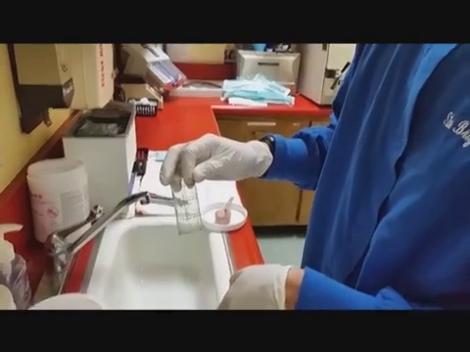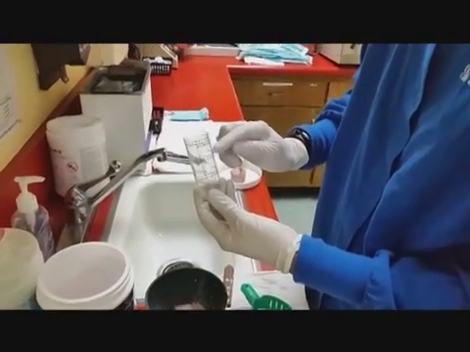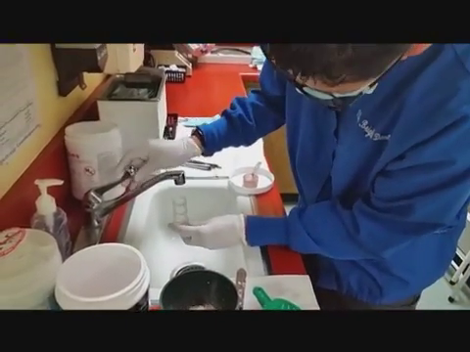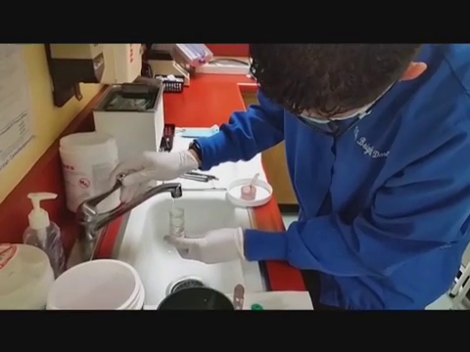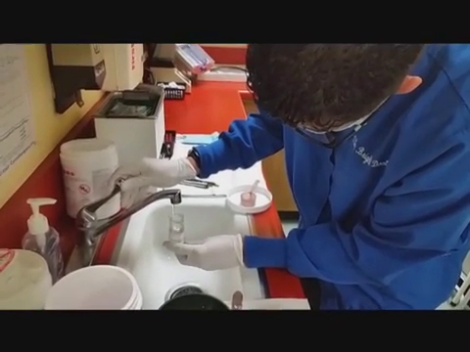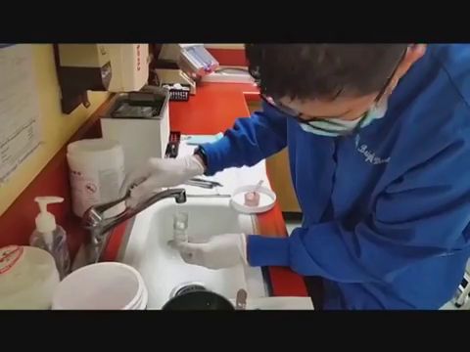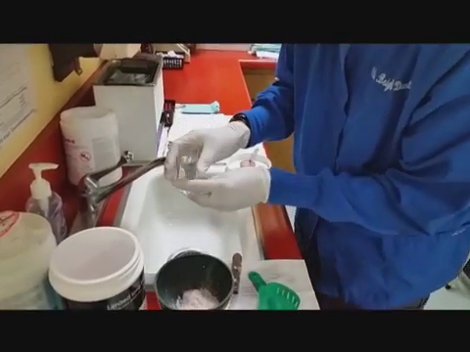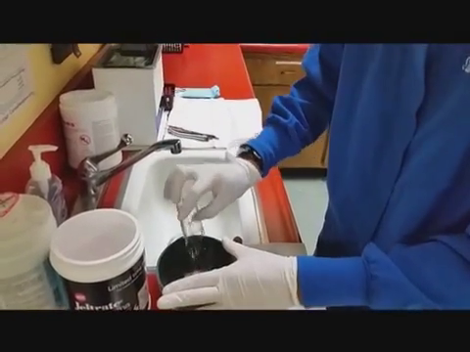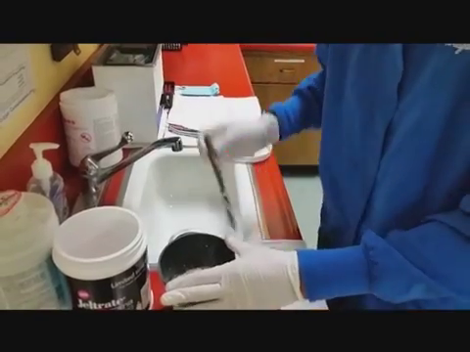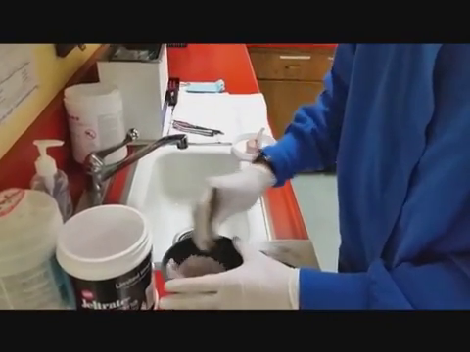So we put 2 scoops of powder, 2 scoops of water. We're going to take the bottom one. So I throw the water inside. And I have to be fast with this.